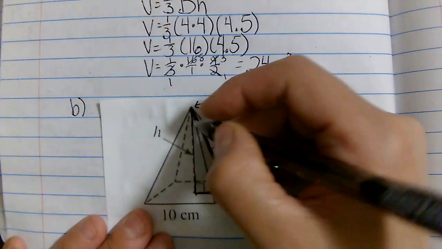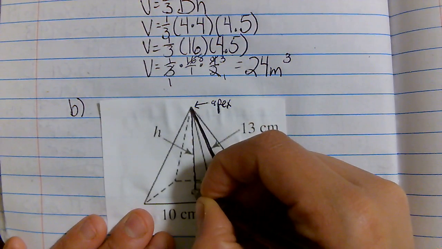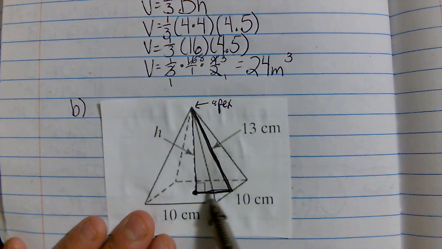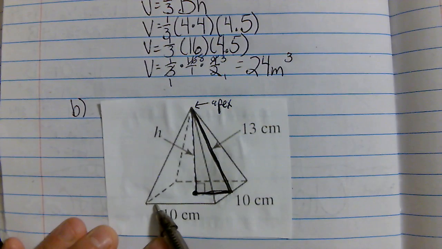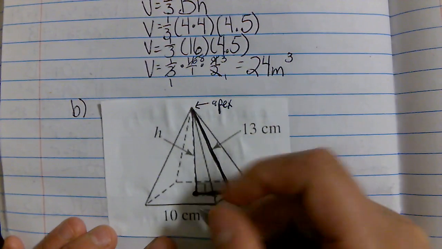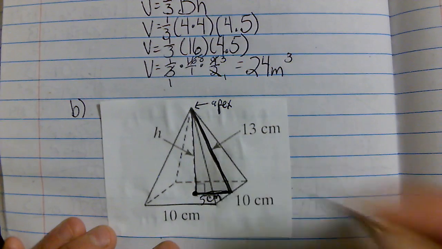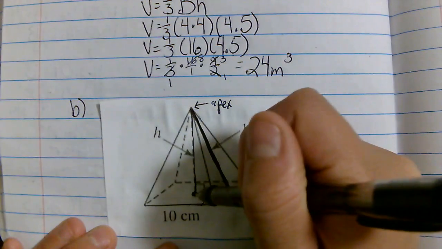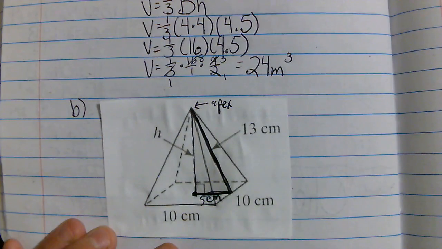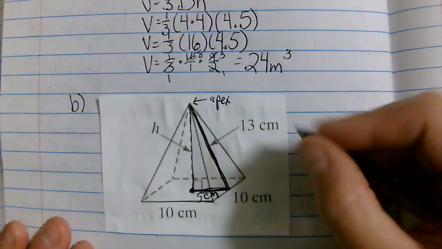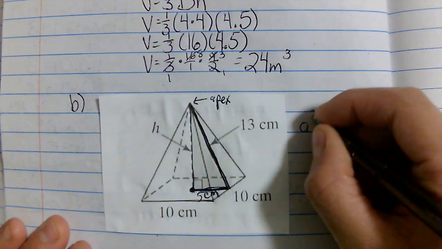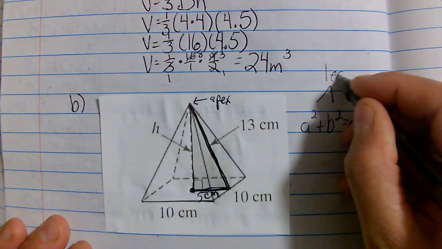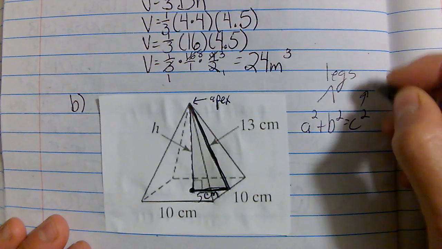Well, remember, I said the height goes from the very center to the apex. So if this is the center, this measurement is halfway. So if this whole thing is 10 centimeters, halfway must be 5 centimeters. All right, so h is like one of the legs, 5 centimeters is like the other leg, and 13 centimeters is like the hypotenuse. So when we do Pythag, remember it's a squared plus b squared equals c squared. a and b are both legs, and c is the hypotenuse.